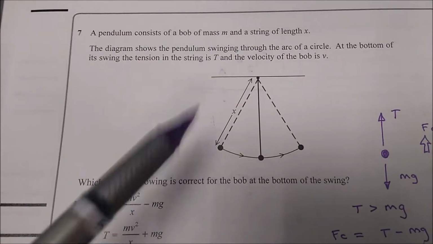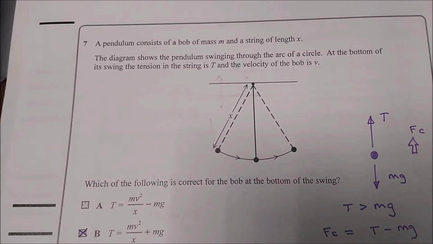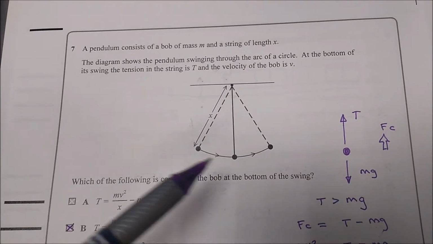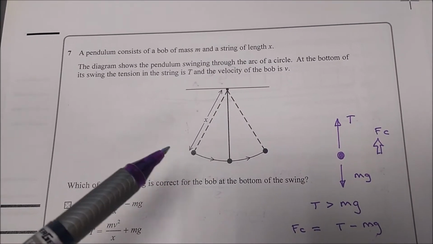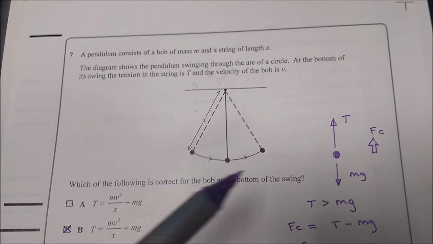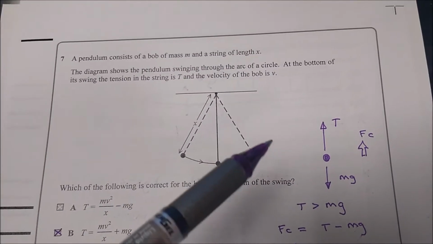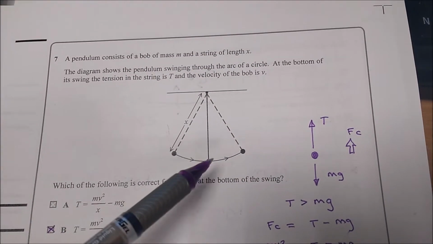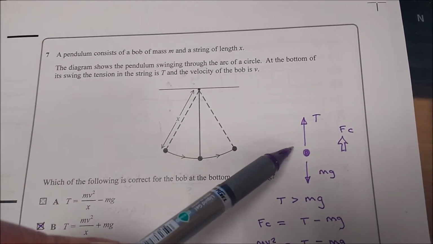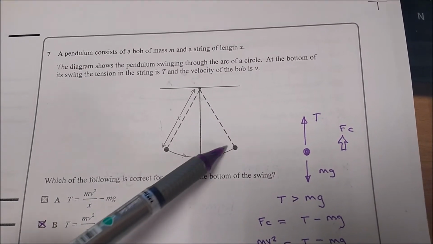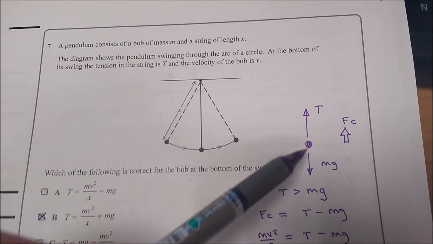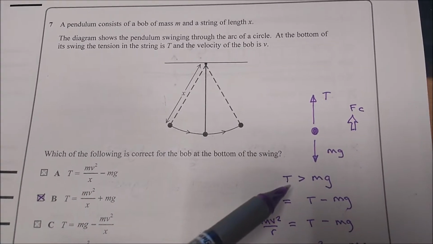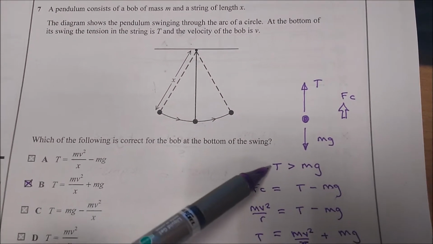We've got a pendulum with mass m and length of string x swinging through an arc. So it's kind of like circular motion, isn't it? Or it's a little bit unusual because often in circular motion you assume the speed is constant. Here the speed isn't constant, is it? It's going to be a maximum at this point here. But if you consider that middle point there, we know the pendulum is about to move up here, so the tension must be larger than the weight. So we can write here tension larger than the weight.